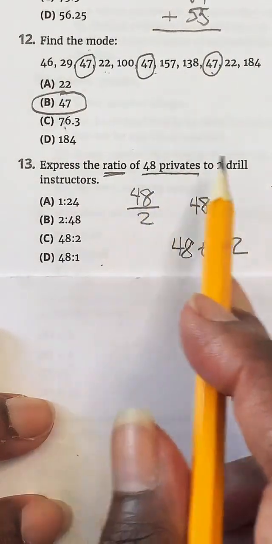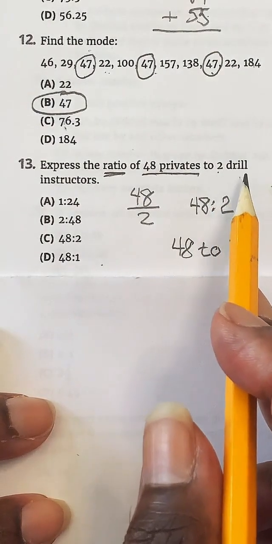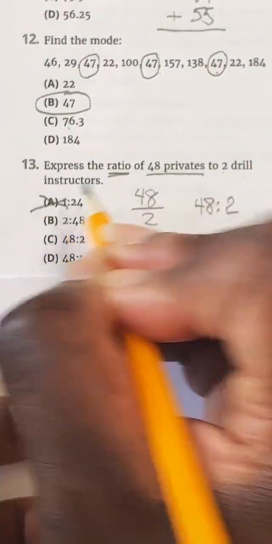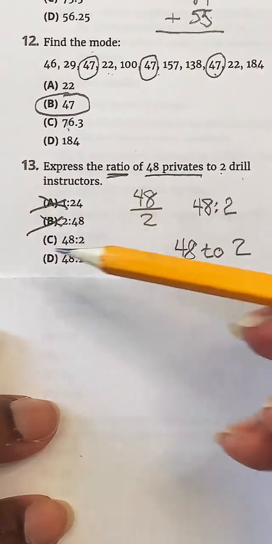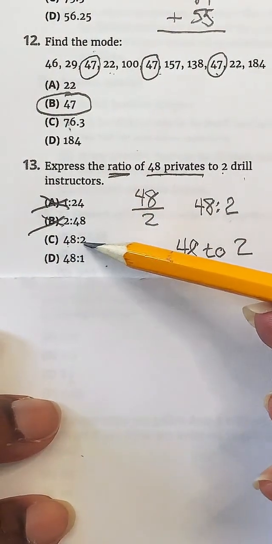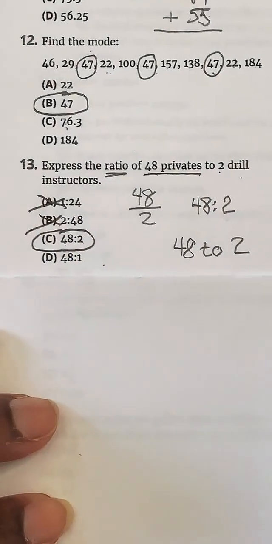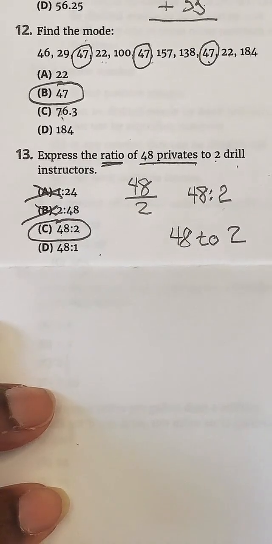Notice the privates come before the drill sergeants. Keep it in that pattern. So that's why A's not it, B's not it. The only one that's giving me 48 to 2 is C. You're keeping it in that same pattern.